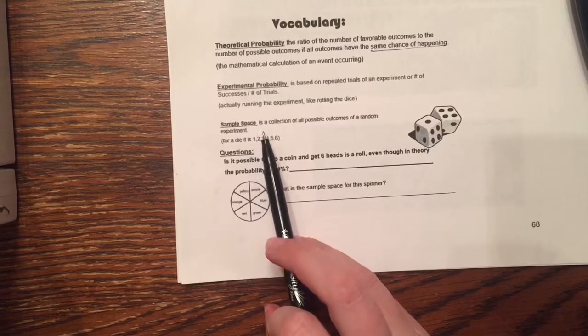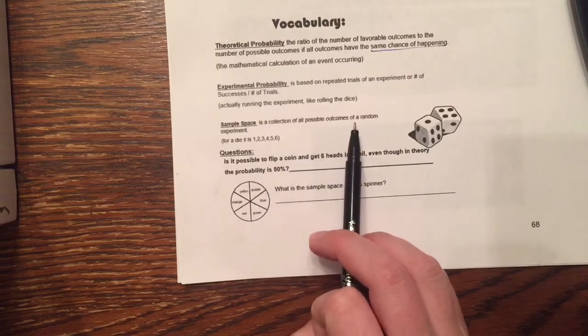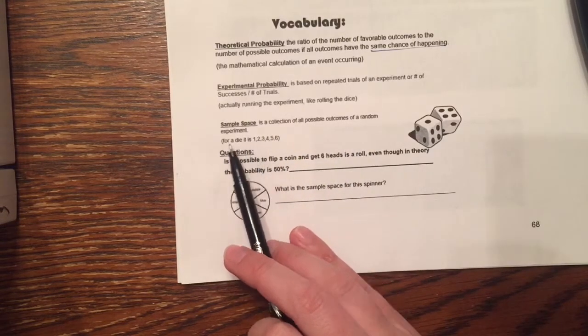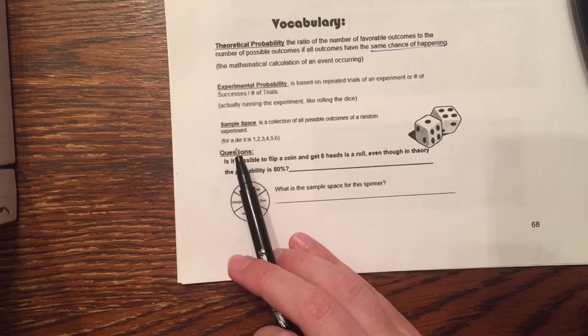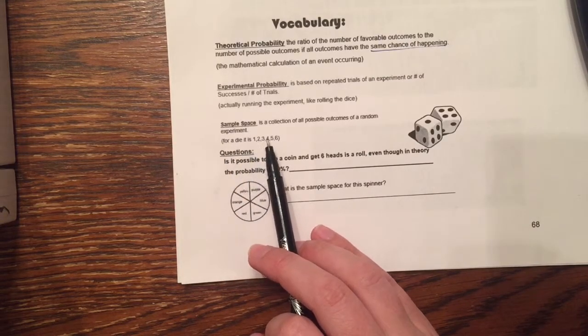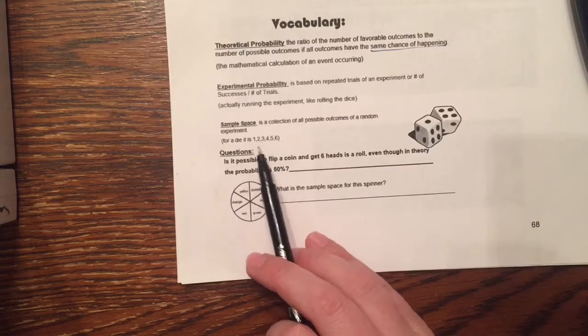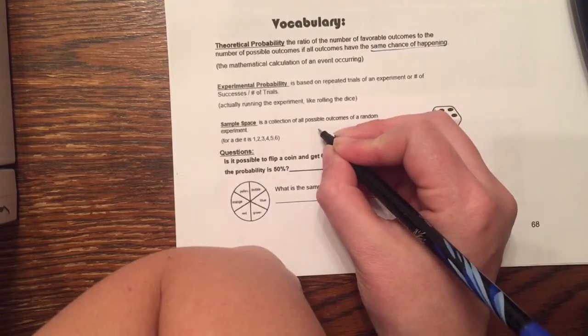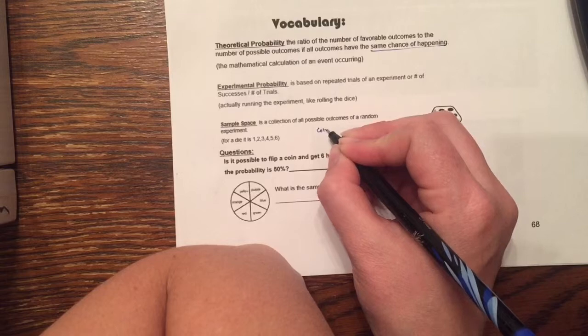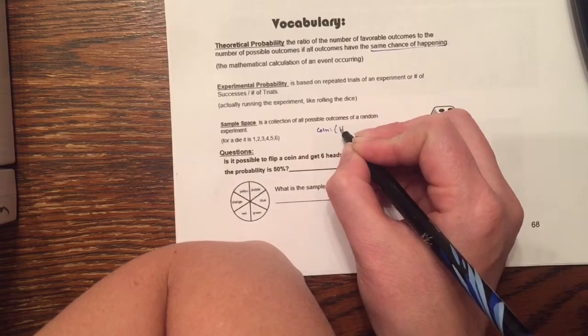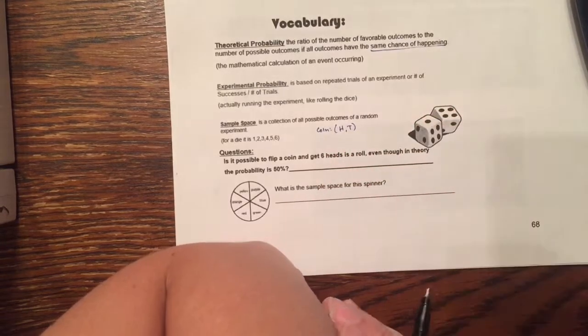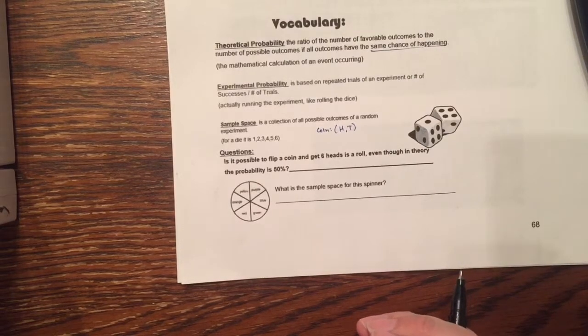Sample space is a collection of all possible outcomes of a random experiment. So when we listed all the numbers on the die, 1, 2, 3, 4, 5, 6, that is the sample space. The sample space for a coin would be heads and tails. That would be the sample space.